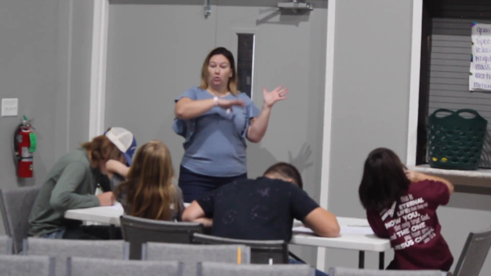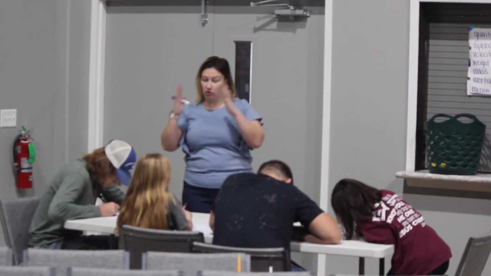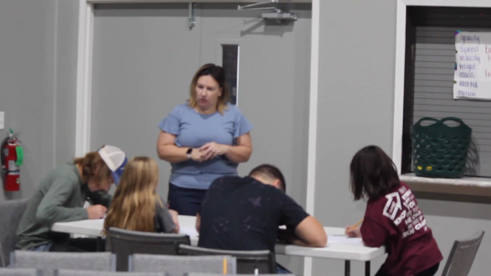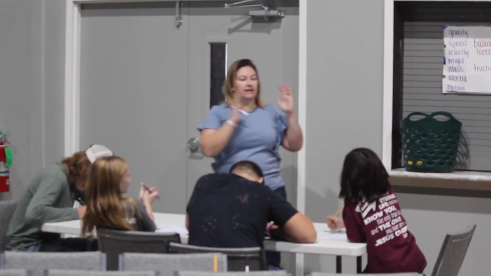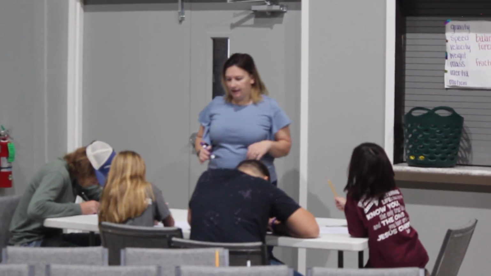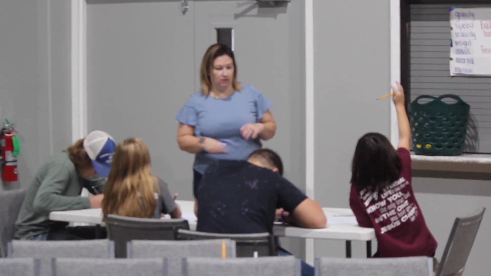Then you write your reasoning, and your reasoning is: was your claim right or wrong, and why or why not? So if your claim was correct, why was it correct? If your claim was incorrect, why was it incorrect? What could have been different? What would have needed to change? What do you got, Callie?